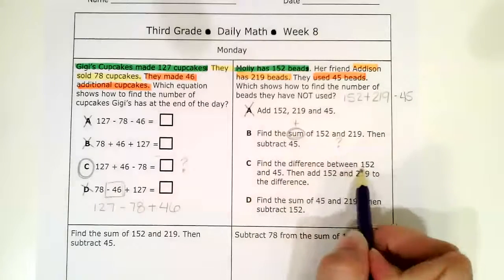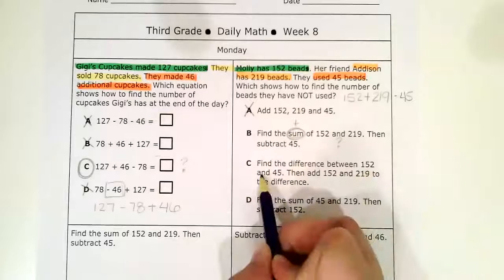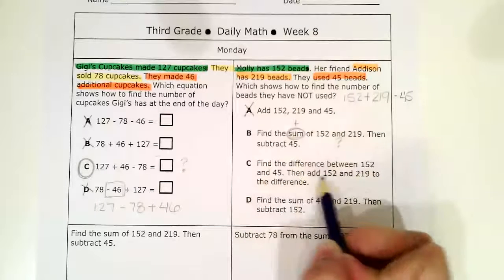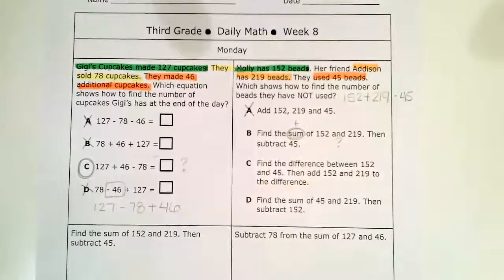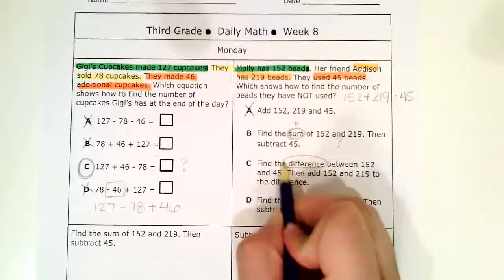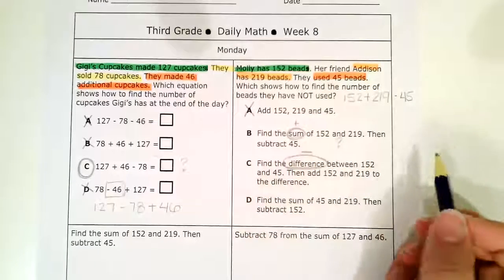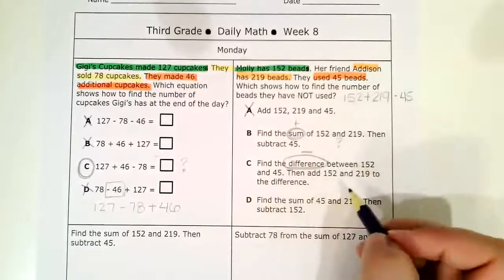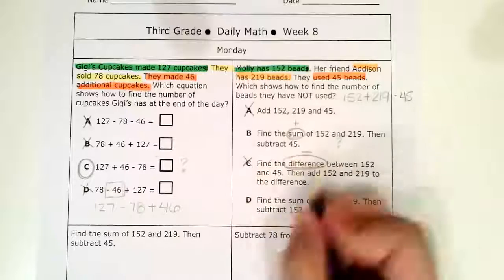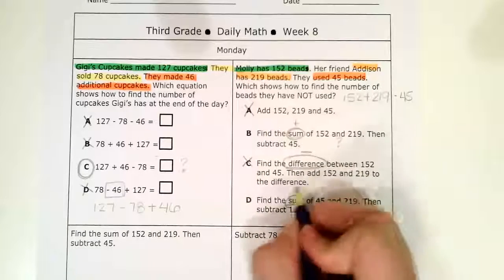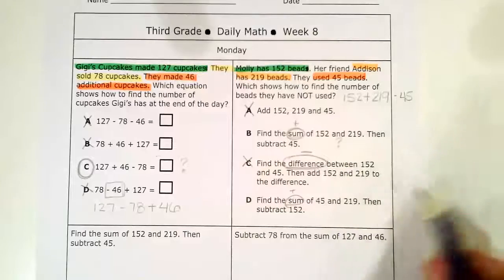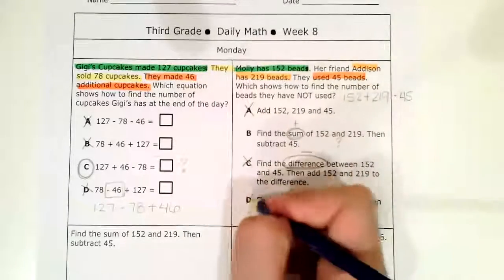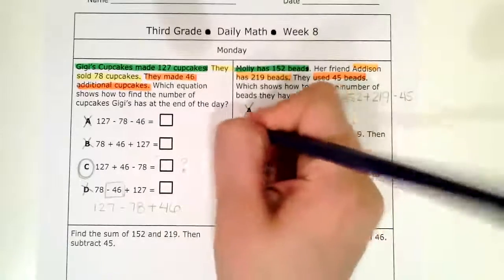Find the difference between 152 and 45, then add 152 and 219 to the difference. So this one, difference means to subtract. So this one has an extra step involved, so this one's not it. Find the sum of 45 and 219. That means I'm going to add 45 and 219. No, because they used them. So B is going to be our answer.